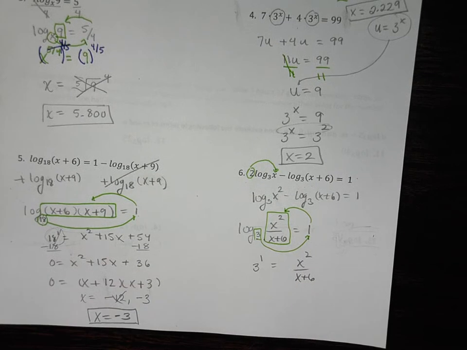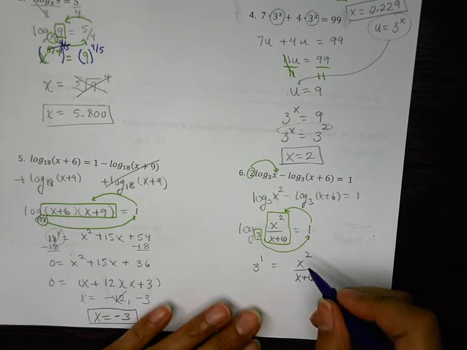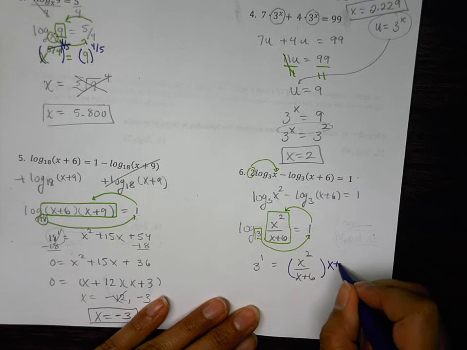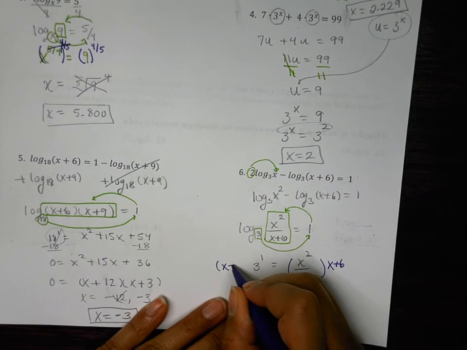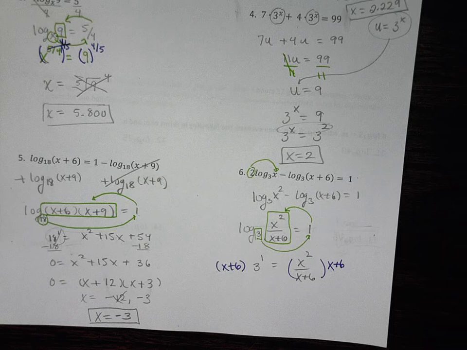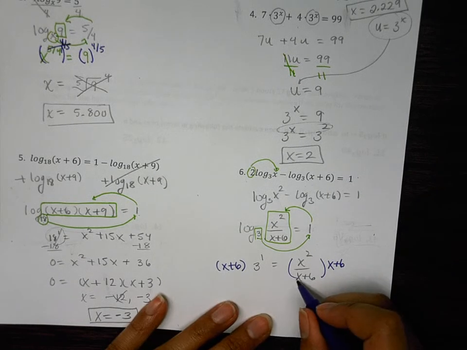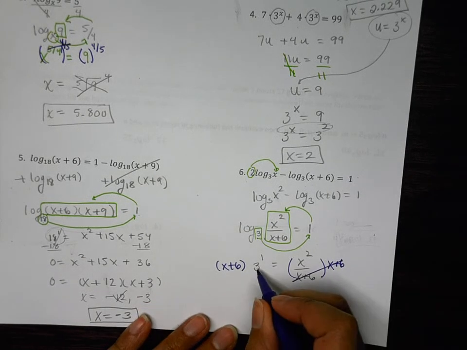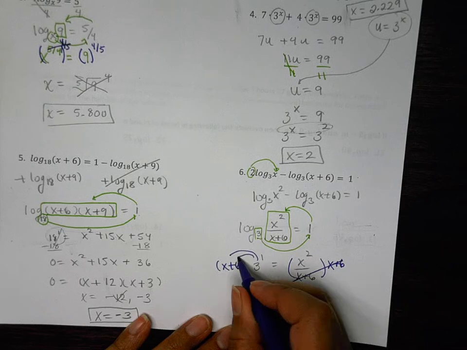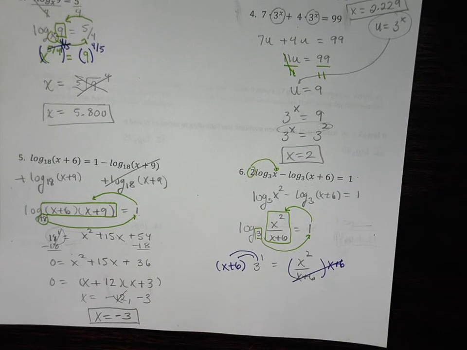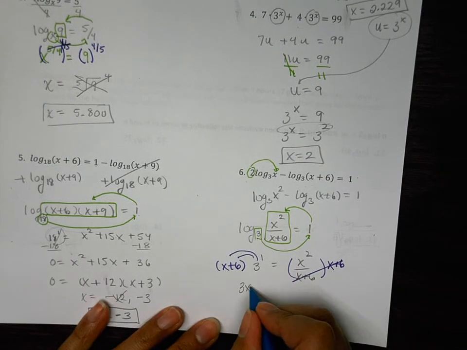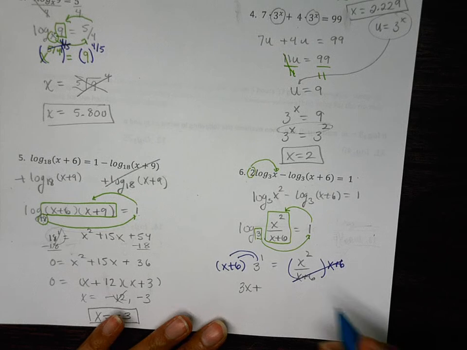What can I multiply both sides by to start to solve? X plus 6. Do you see that? Oh, yeah, you don't want to do the reciprocal because you don't want to end up with x at the bottom again. So x plus 6 is gone, and what are you going to do with that 3? Distribute. And 3 to the first is just 3. Go ahead, 3x plus 18.